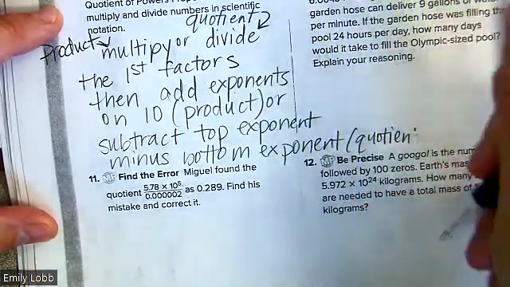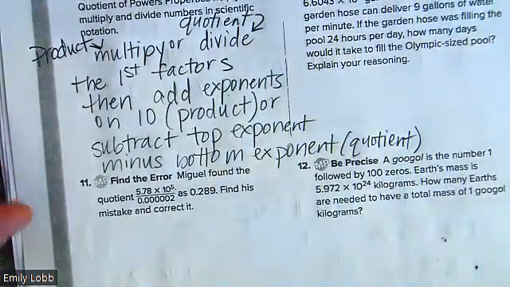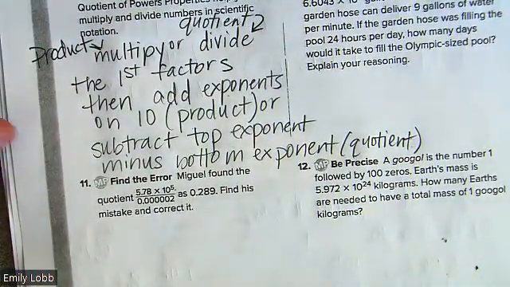Oops. I like this next real world. An Olympic sized swimming pool. I'll give you a second. Sorry, you're probably vigorously writing right now.